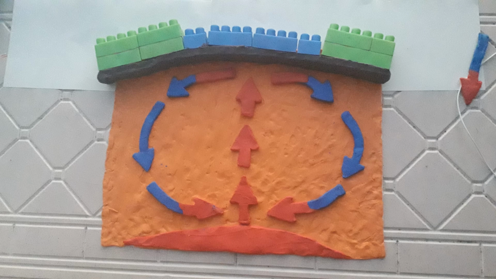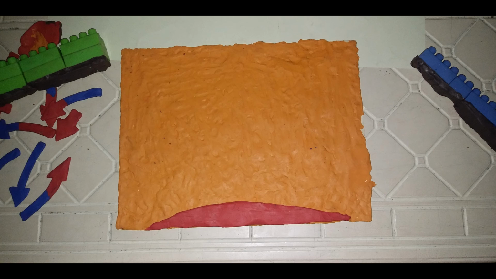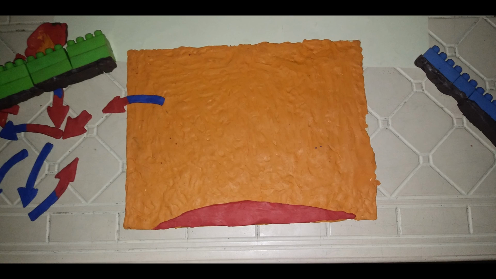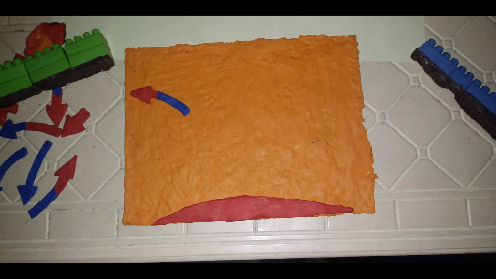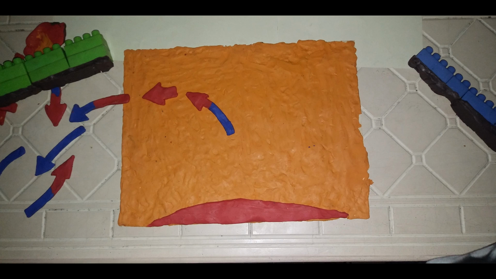Next, I'm going to explain destructive plate boundaries. As the name suggests, this is a plate boundary where one plate goes under another plate or collides with each other and gets consumed or destroyed in the process. Subduction zones and suture zones are examples of destructive plate boundaries.